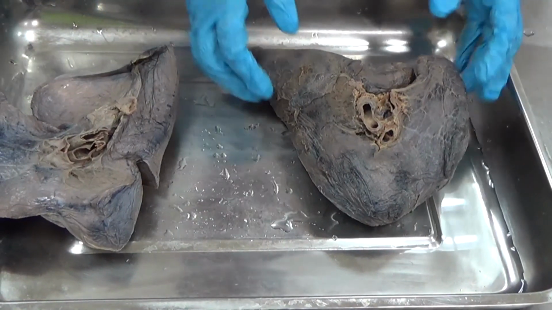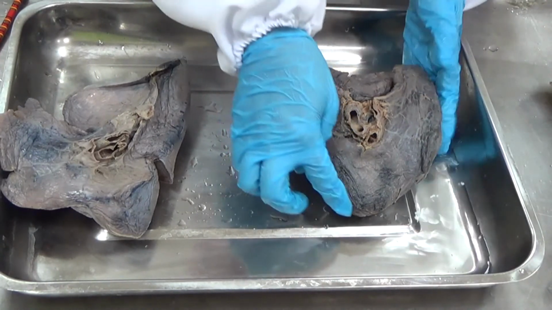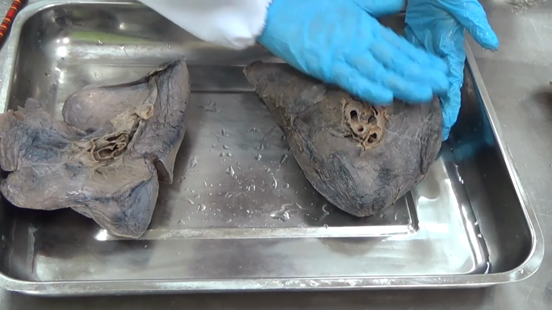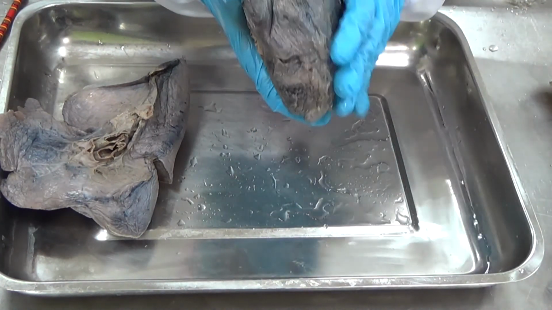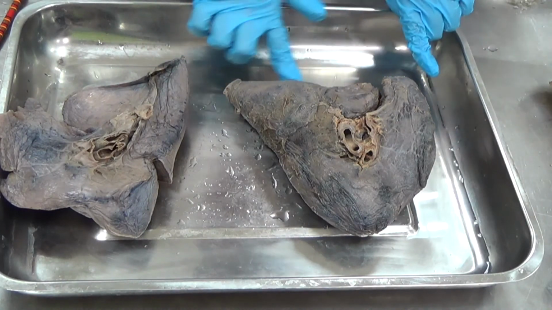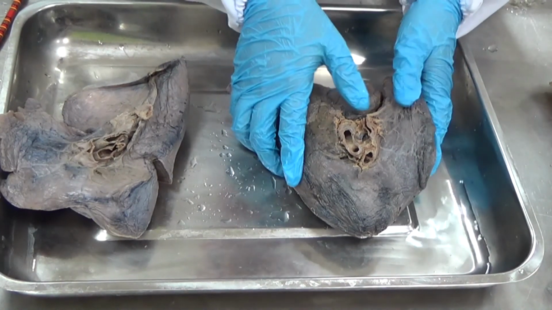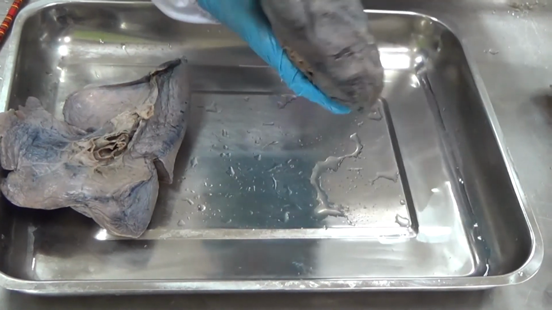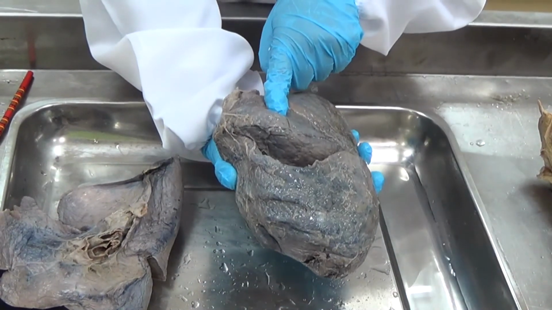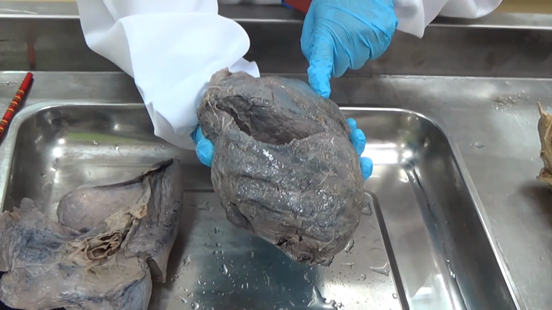Now, another specimen to show you. So this would be the apex of the lung. Okay, so this would be the mediastinal surface. Okay, and this would be the costal surface. Okay, and this would be the inferior surface. Okay, and the lung will have 3 lobes. So this would be the upper lobe, this would be the middle lobe, and this would be the lower lobe.